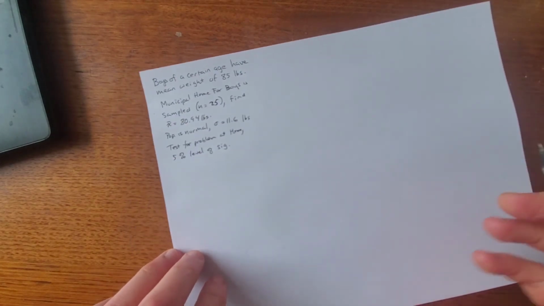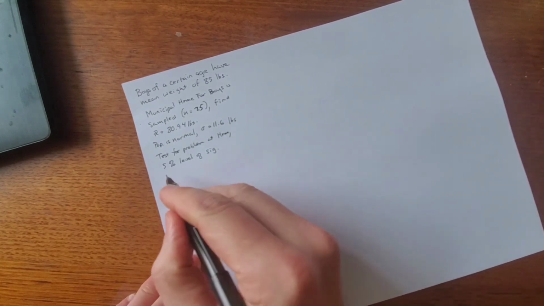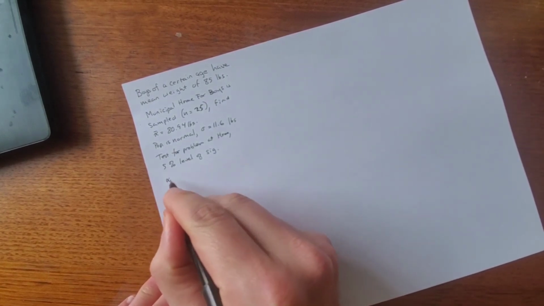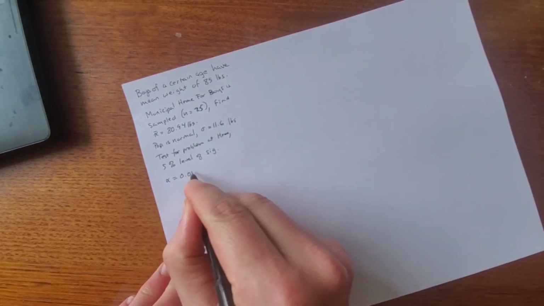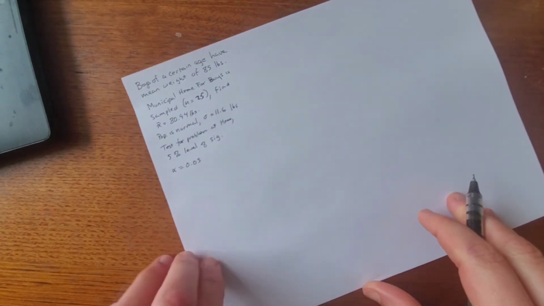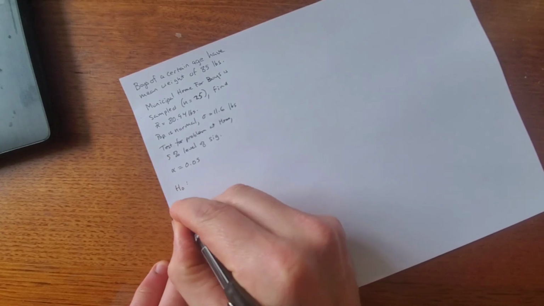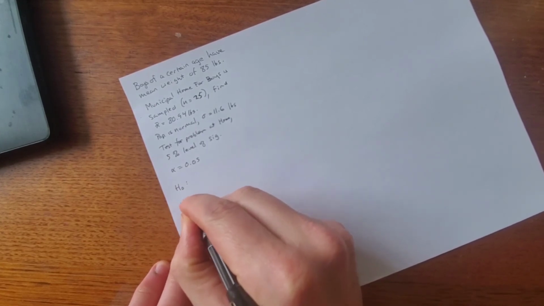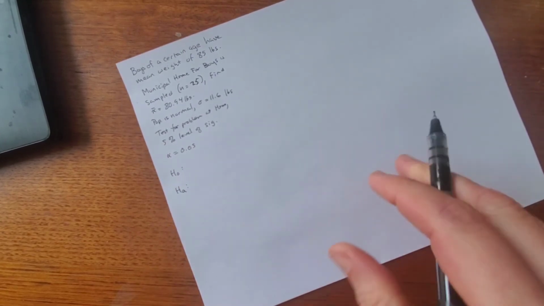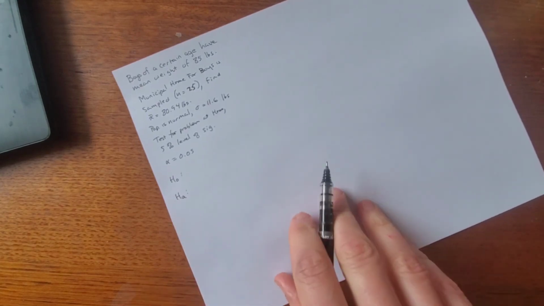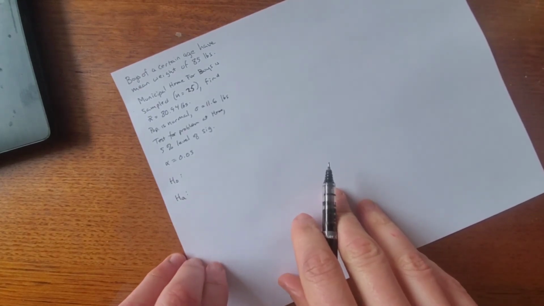Okay, so our first job, let's just note that 5%, that tells me that alpha is 0.05. I need to decide my null and alternative hypothesis. So remember, these are statements about, in this case, the mean of the population. The null hypothesis is that the status quo is true.